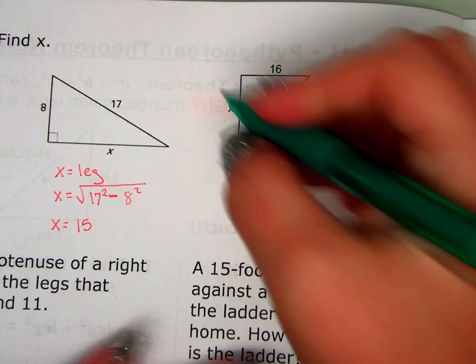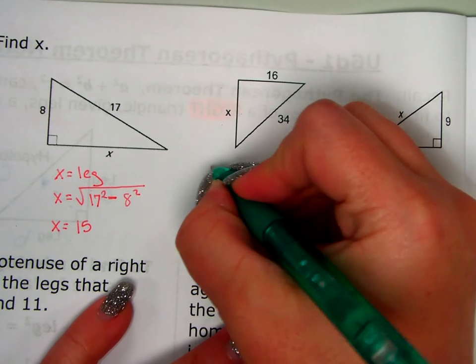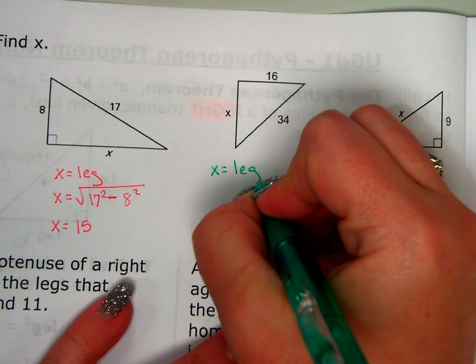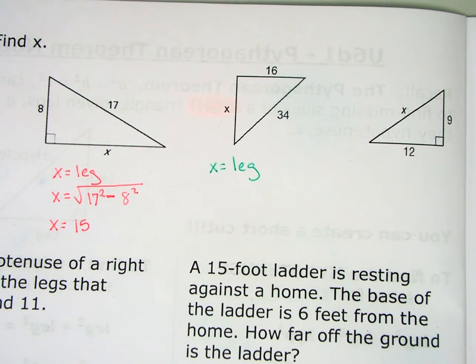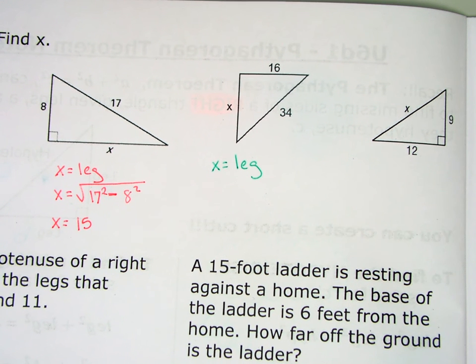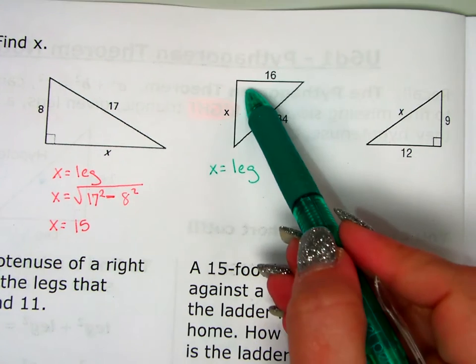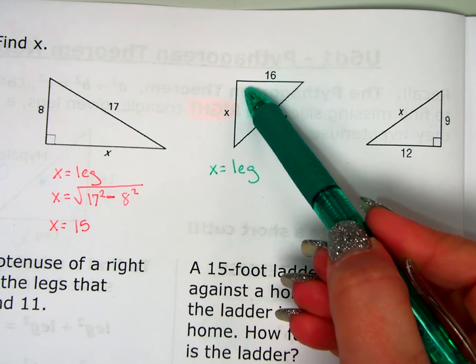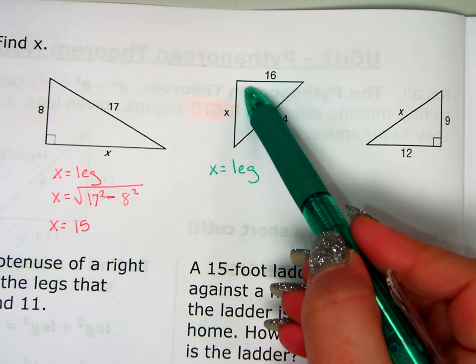Am I looking for a leg or a hypotenuse? A leg? How do you know that's a leg? How do you know there's a 90-degree angle? We don't, right? We can postulate, we can theorize, we can assume that that's a right angle, but they didn't put a box there.